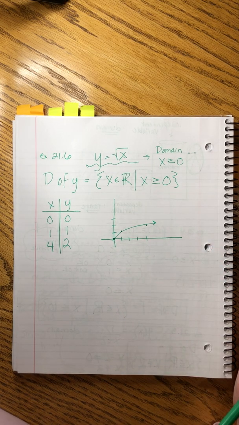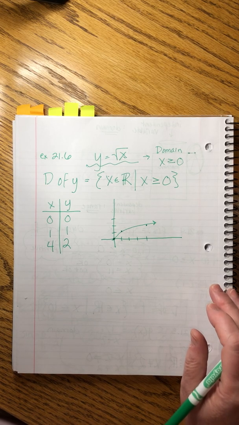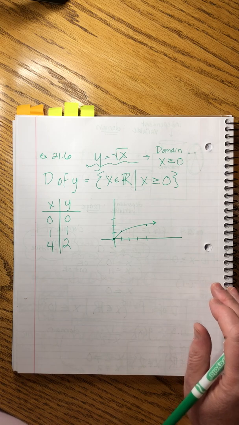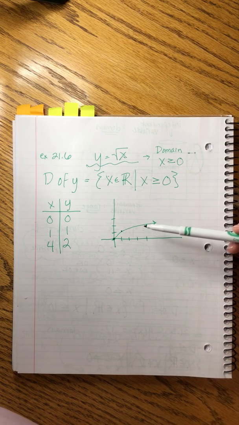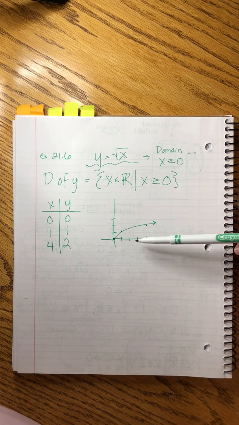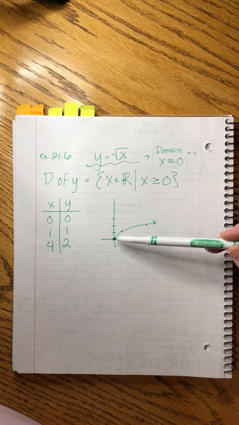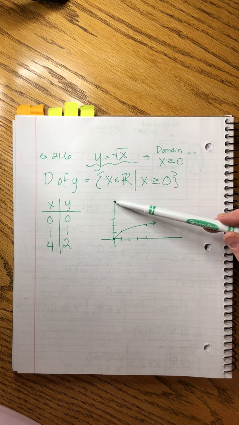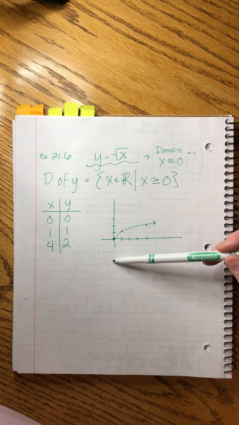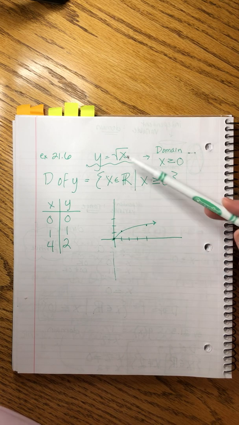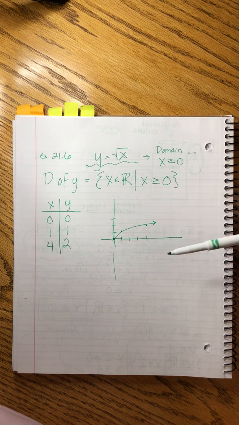So now what does that tell us about the range of this function? Well, that tells us that y, these numbers, are always going to be greater than or equal to 0 as well. We're never going to get any y values down here because we're taking the square root, and the square root's always going to be positive.